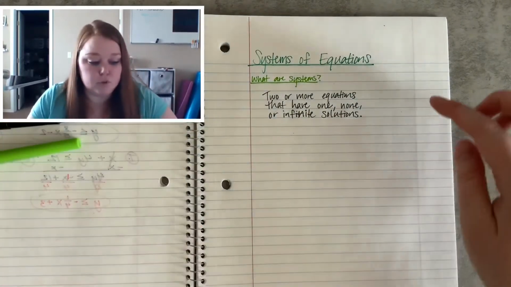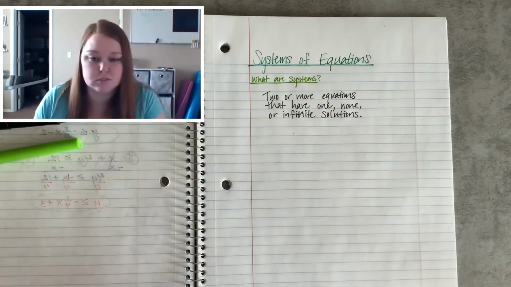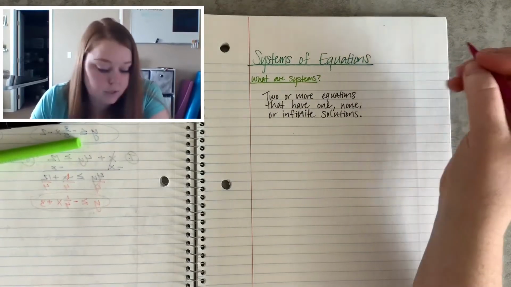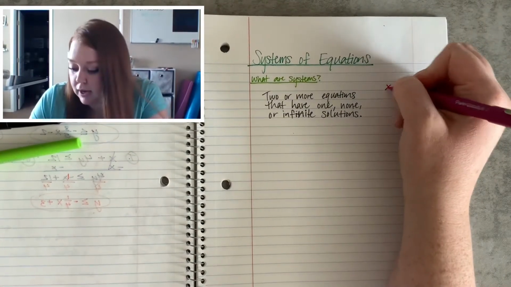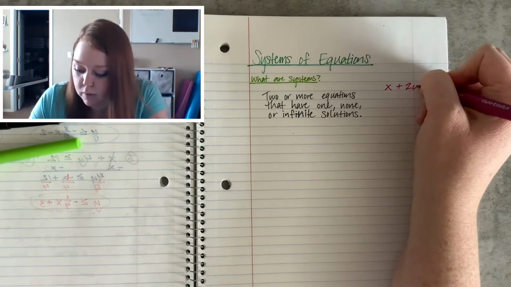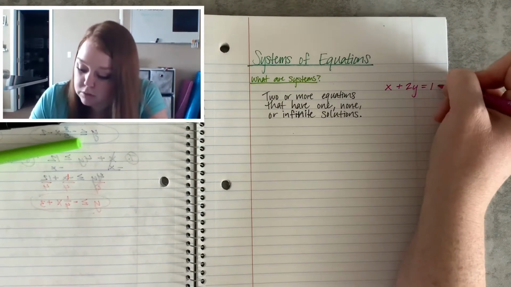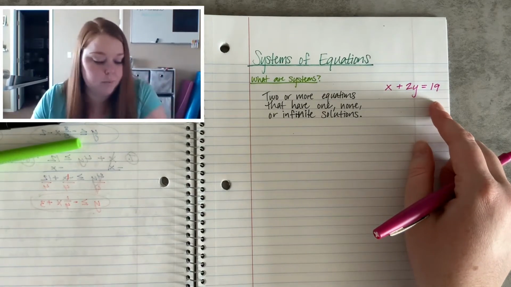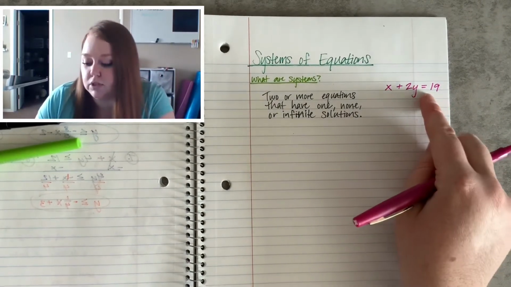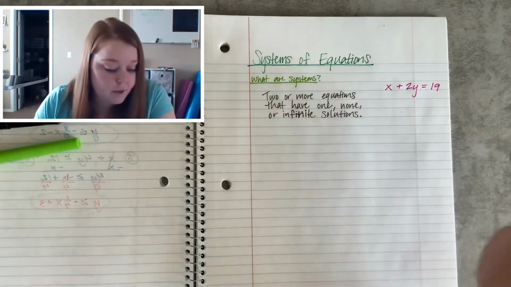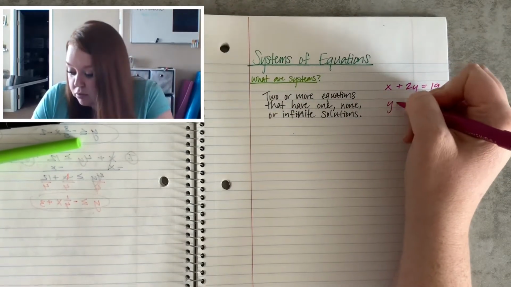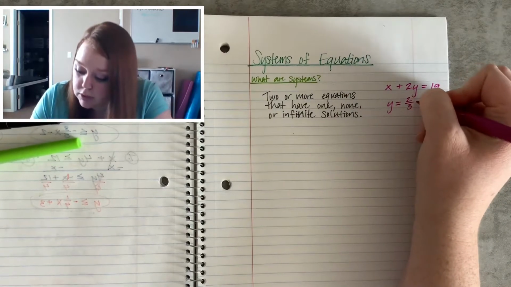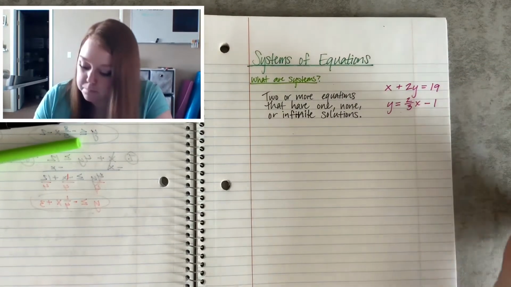So I'm going to have you kind of just show yourself an example. This is a completely fake example, but let's do a linear equation like x plus 2y equals 19. Notice that's in standard form, just something to think about. They don't always have to be in standard form, although a lot of the time they are. They could also be in slope-intercept. So this next equation could be y equals 2/3 x minus 1.